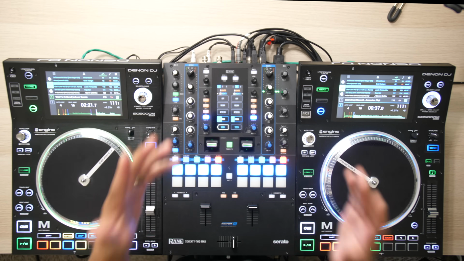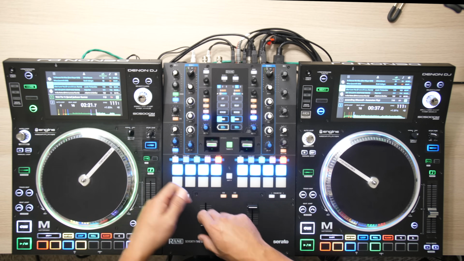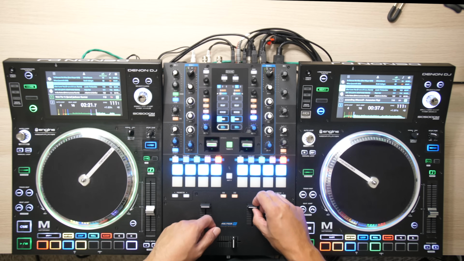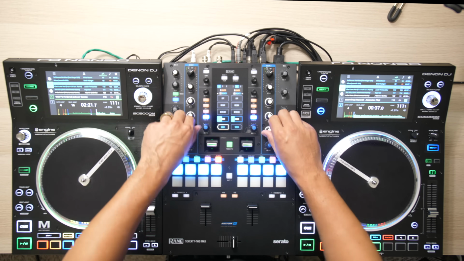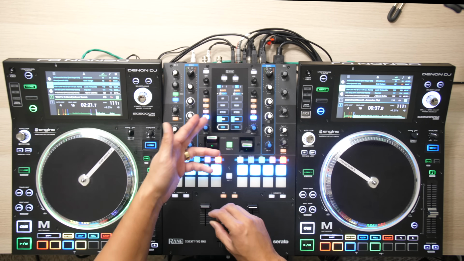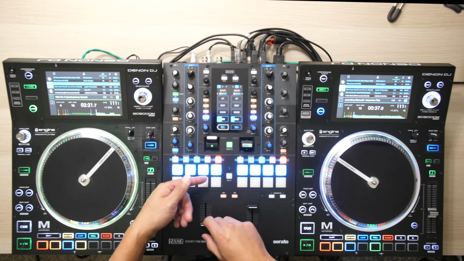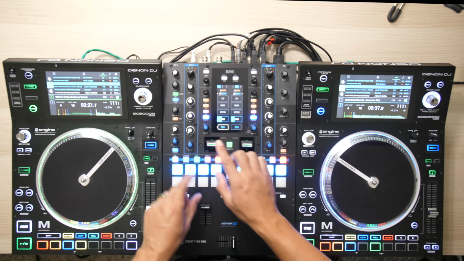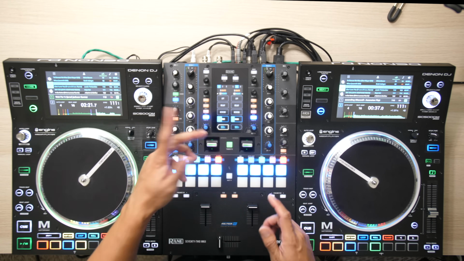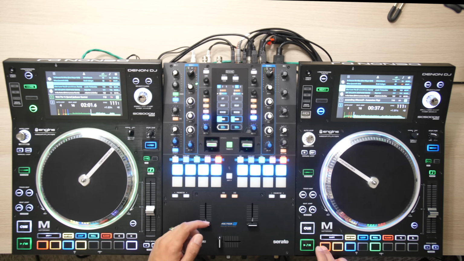Right now, as you can see, there's a lot of moves and a lot of things I need to do, such as gradually bringing this in, cutting the bass, then swapping the bass out, hitting the effect, the echo out, then bringing this out. Now we can do this in a lot fewer steps using the new stems feature on Serato DJ. So let me show you how that's done.